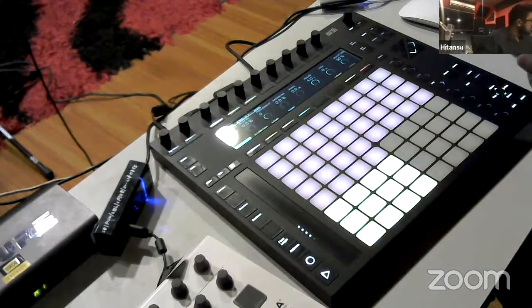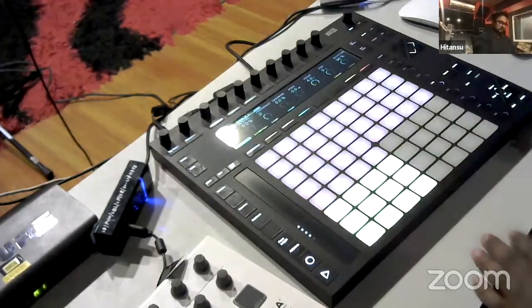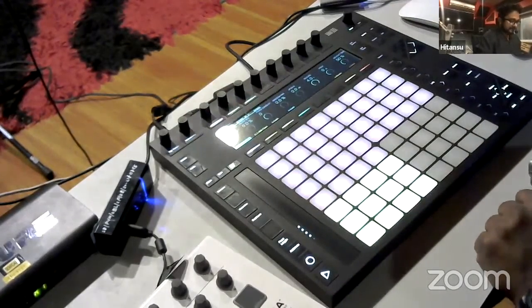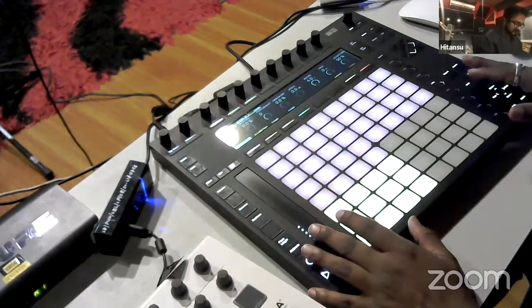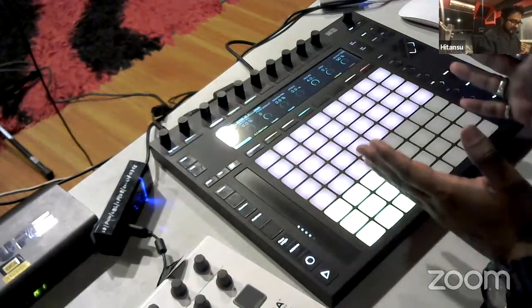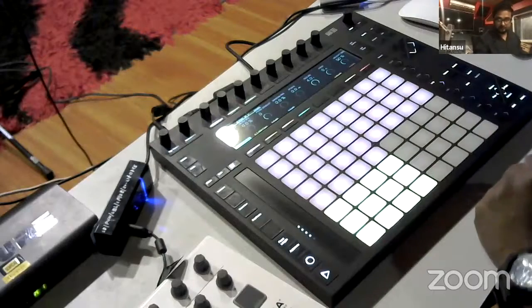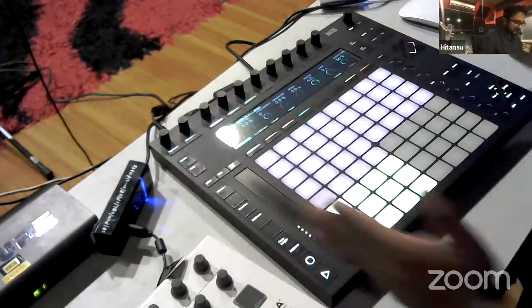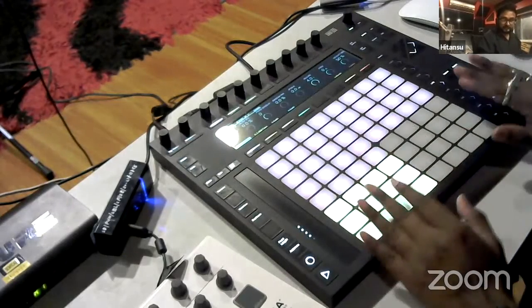You see the push here, which is lying down. This is the Ableton Push. Before it was Push 1, now it is Push 2. It is a very sophisticated and ergonomic device, which lets you not even see your computer screen. The entire workflow is within the same device itself, when you do everything within it.